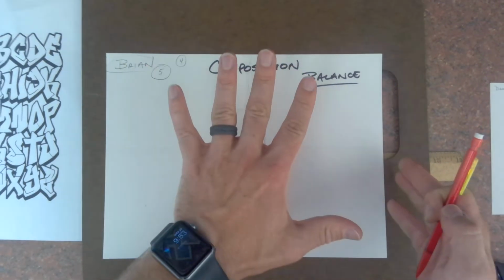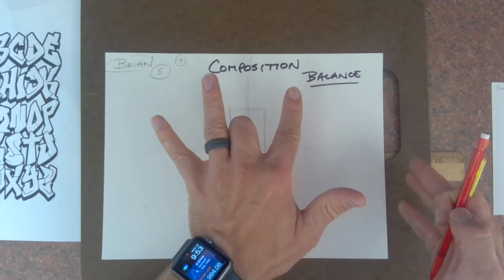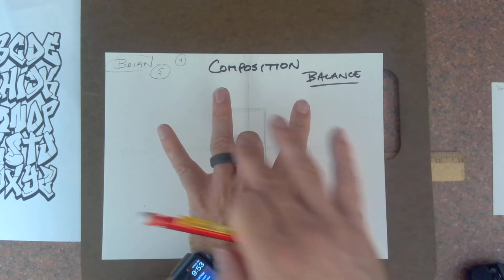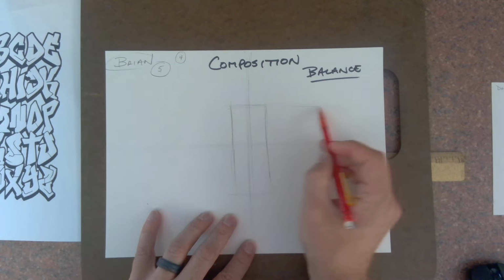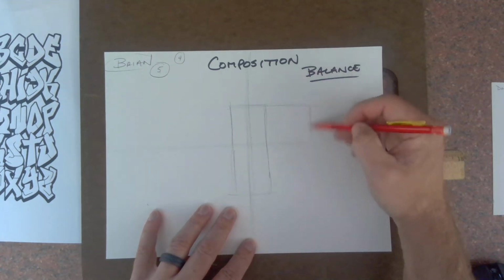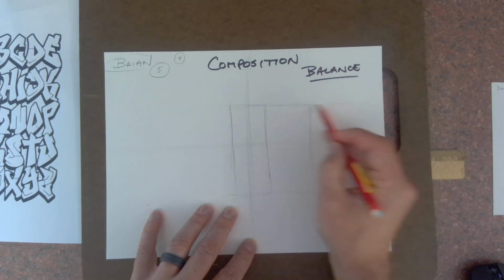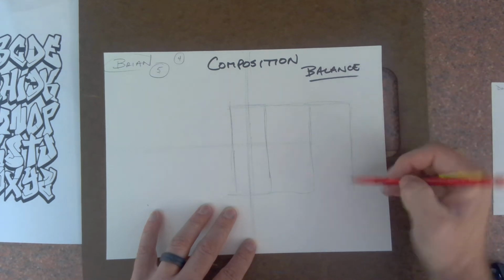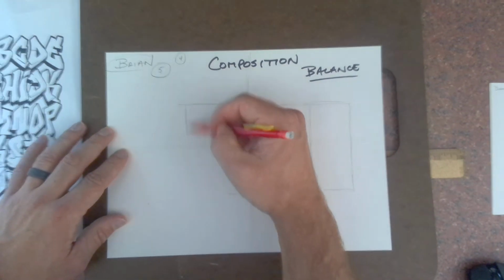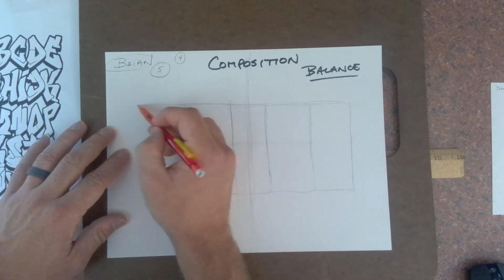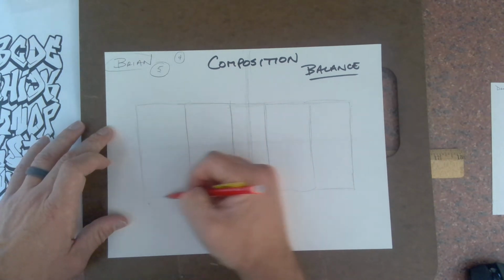So we have 5 letters, and I already put my middle one. So I need 2 on this side, 2 on this side. So I'm going to put one more here. This is for the A. I'm going to put one more here. This is for the N. And then I need to do the same thing over here. That's for my R, and that's for my B.